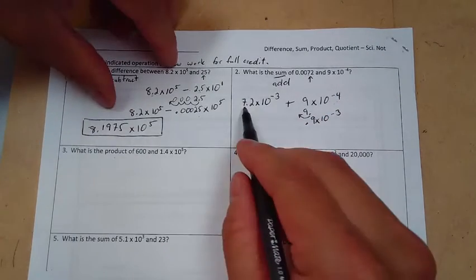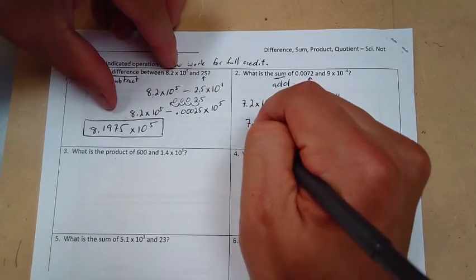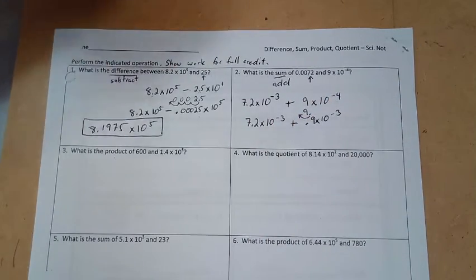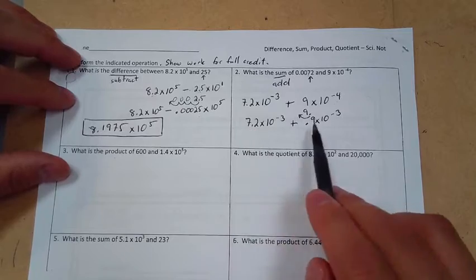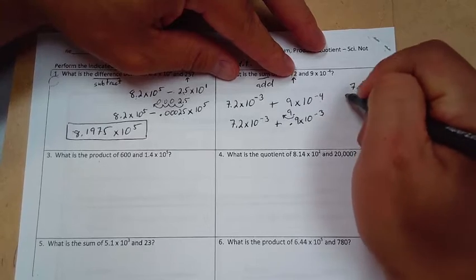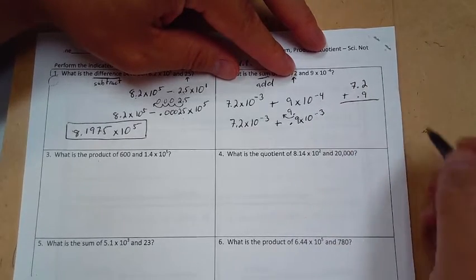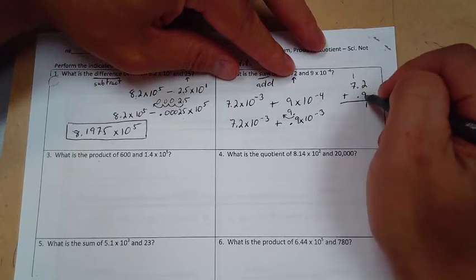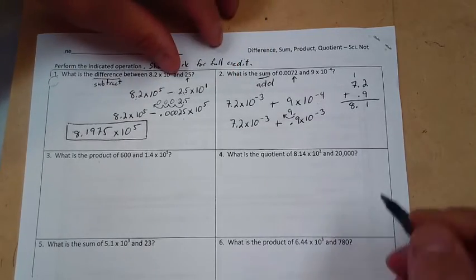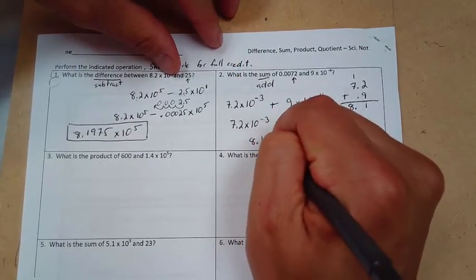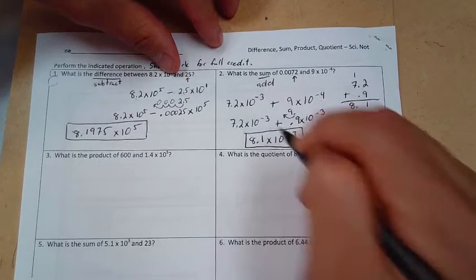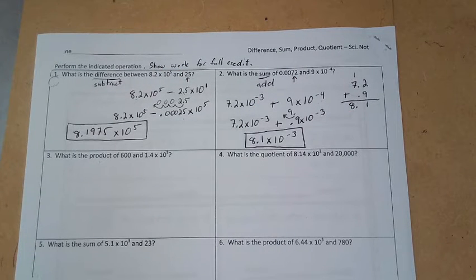Now let's go ahead and bring this down, this 7.2 times 10 to the negative 3, and I am adding this. So this is a 7.2 plus a 0.9. Let's add it on the side here real quick. 7.2 plus 0.9. 2 plus 9 is 11, carry the 1, and I have an 8.1. So what I have then is 8.1 times 10 to the negative 3. Again, already in scientific notation.